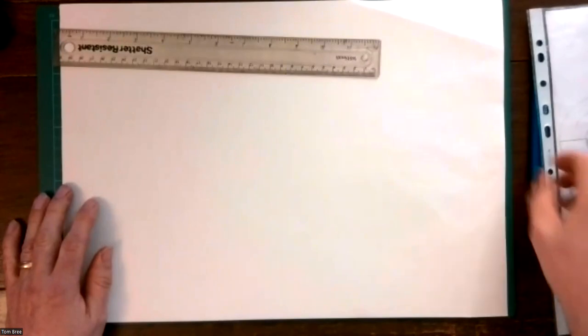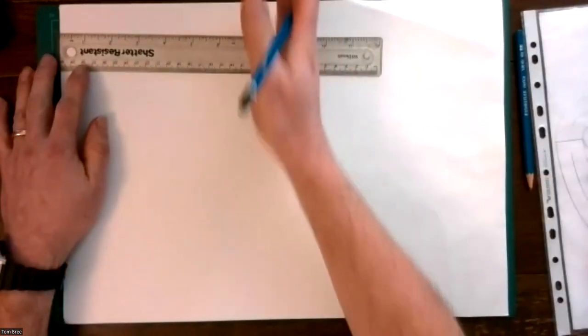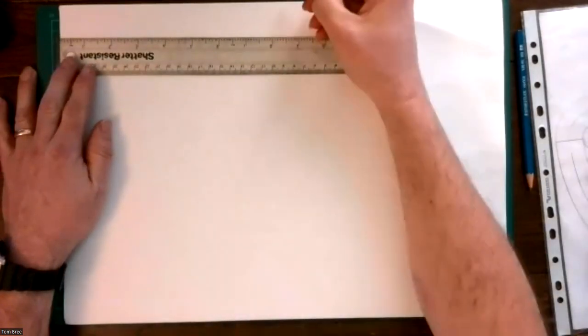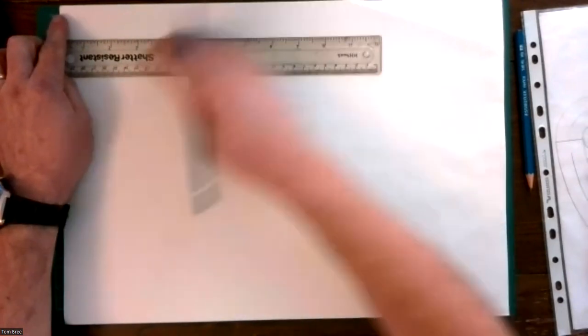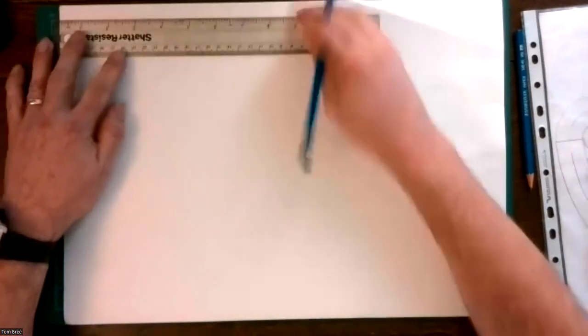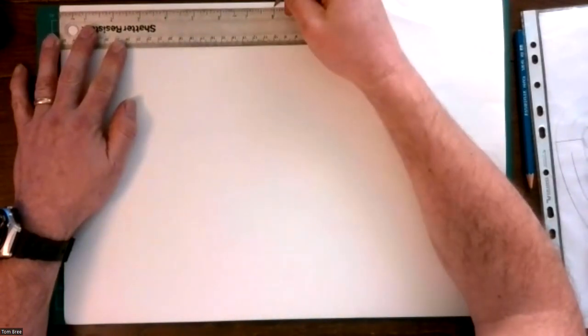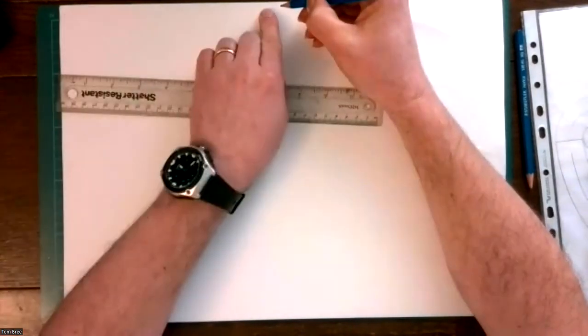Okay, let's begin. Let's set up the page so that we can start drawing. Now, first of all, I'm going to put a vertical line down the page. And to get the position of the vertical line, I'm going to measure 8 inches from this edge of the page along to here. And I'm just going to put a little mark like this. So you see a little mark here, that's 8 inches along.